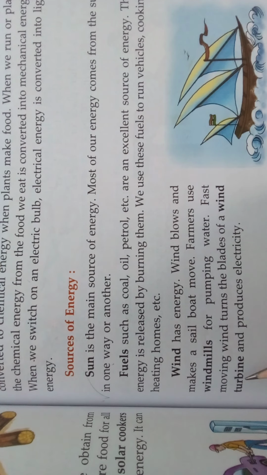See here, these are all nothing but wind turbines, okay. Fast moving wind turns the wind turbines, and the wind energy is converted into electrical energy. Understood children? See here, these are all wind turbines. If we place these wind turbines in windy places, where the wind will be more, the fast moving air will turn the blades of the turbines, okay. And what will happen? From this wind energy, electrical energy is produced, and we may use that electrical energy for many purposes. Understood children? So, fast moving wind turns the blades of a wind turbine and produces electricity. Come, we will go to the next page children.